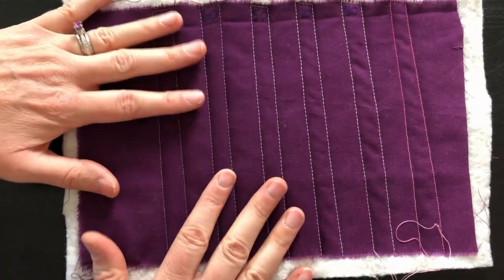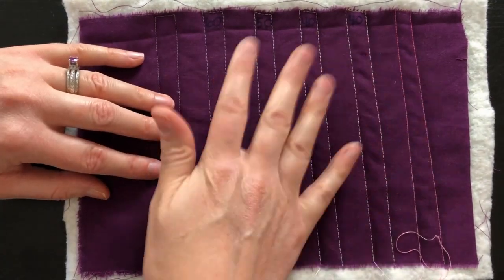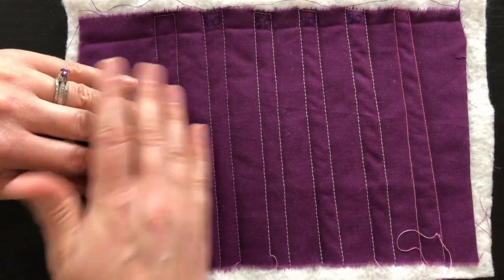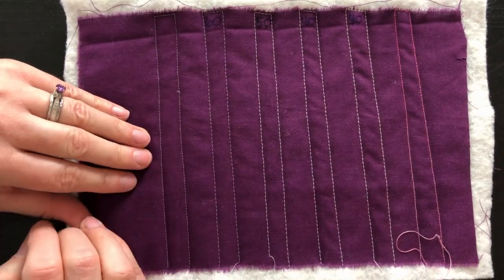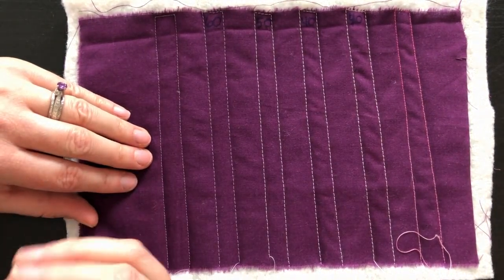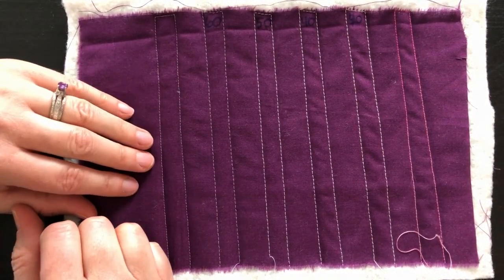So if you have different thread weights, or you're trying to decide what you like the best, grab a sample and just stitch out some different options so that you can visually see how those different weights are going to affect your quilt.